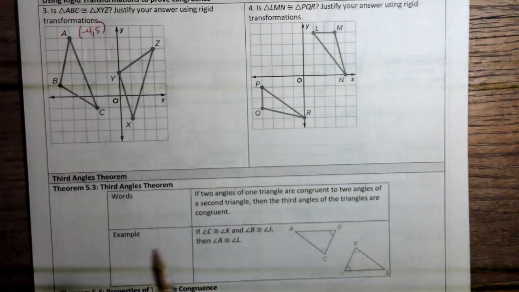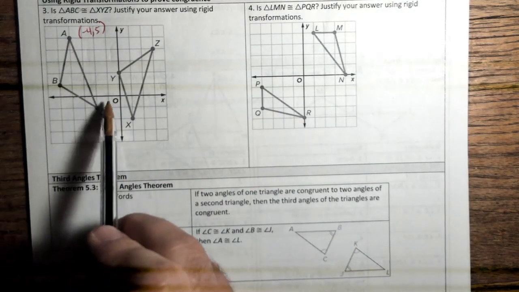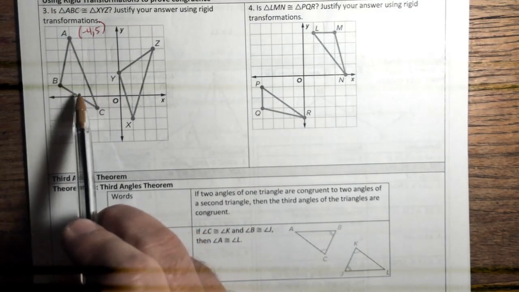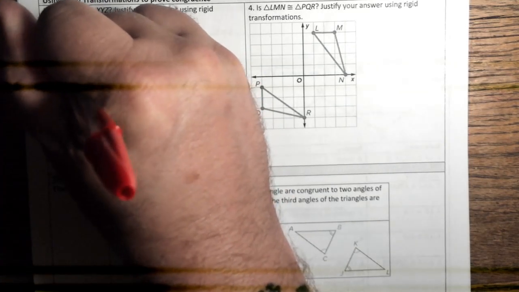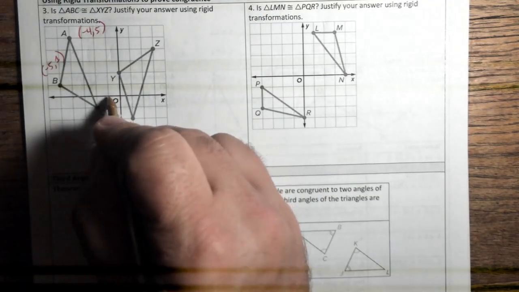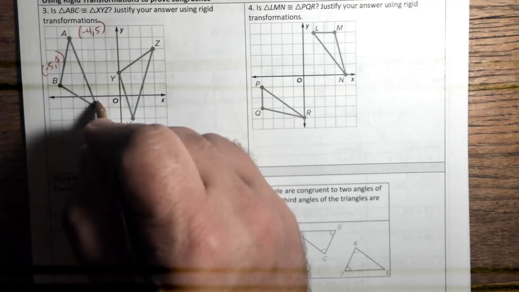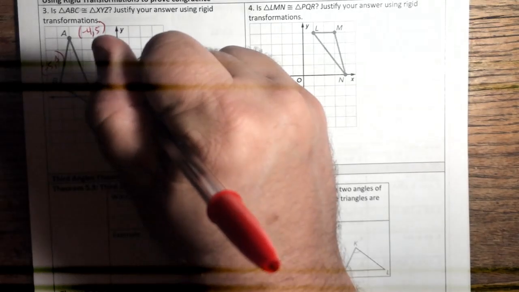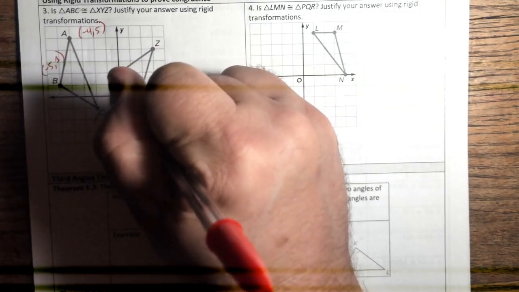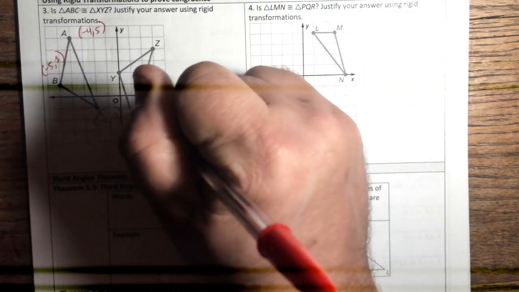How did you count that so quickly? I've already got it. B is -5, +1. C is -2, -1. X over here is at 1, -2.